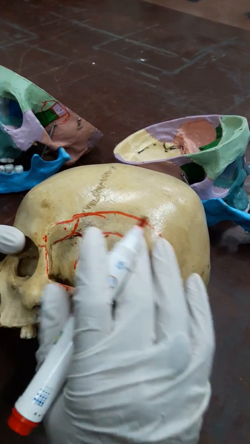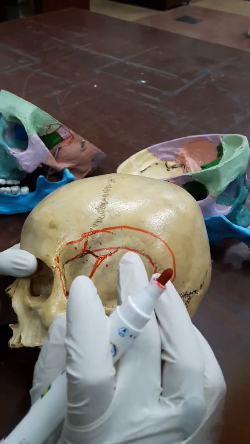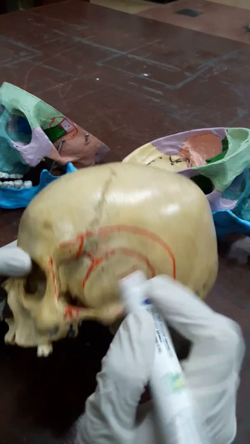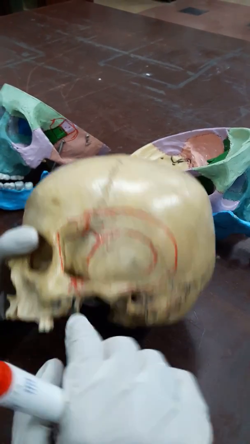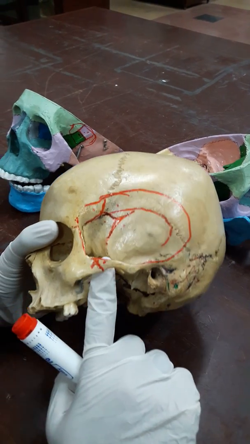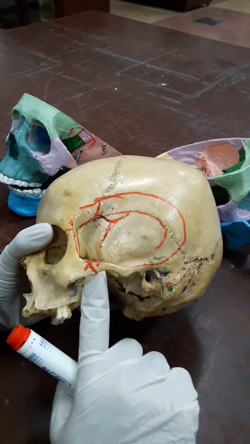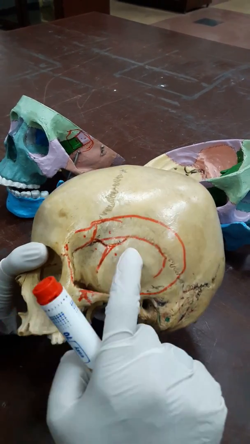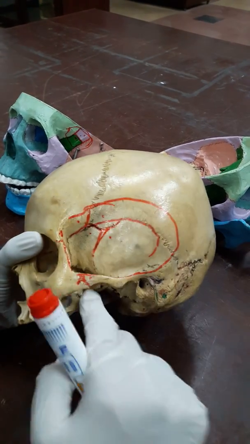The temporal fossa and the infratemporal fossa communicate with each other through the region deep to the zygomatic arch. This is the zygomatic arch, and deep to it the temporal fossa and infratemporal fossa communicate with each other.